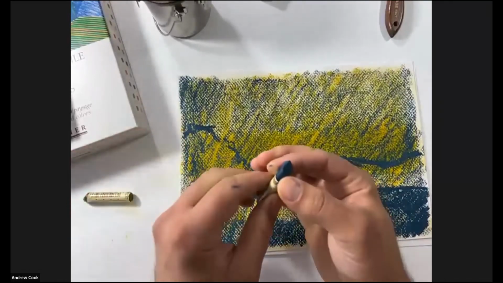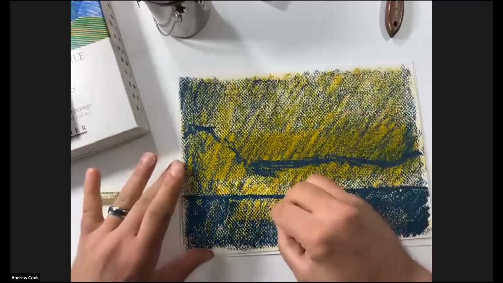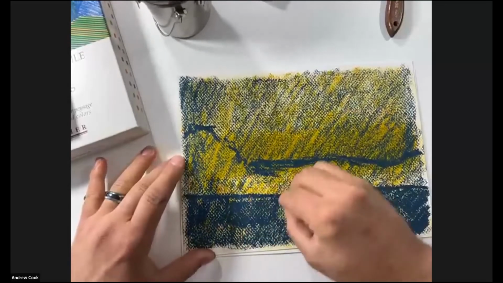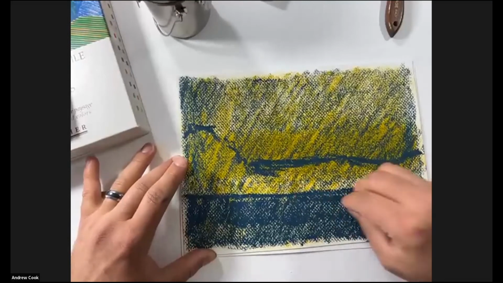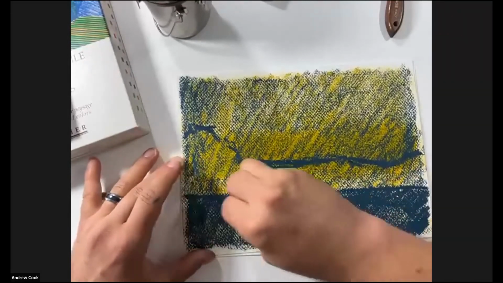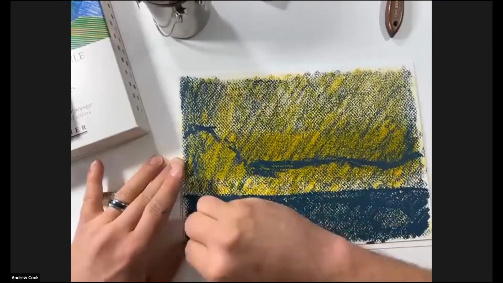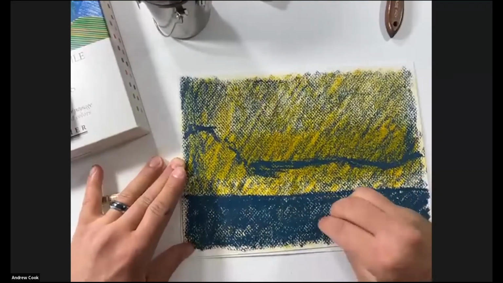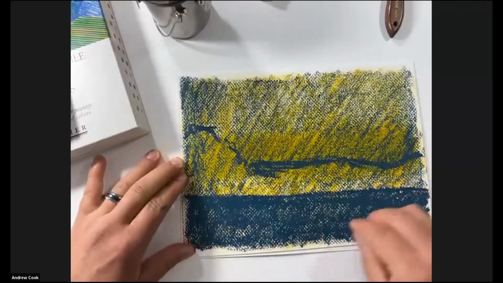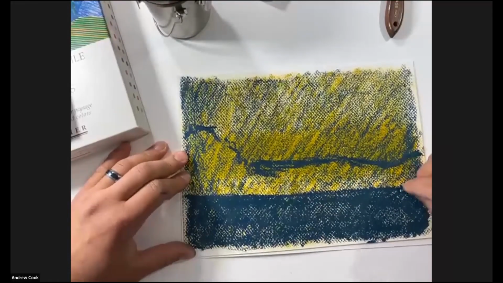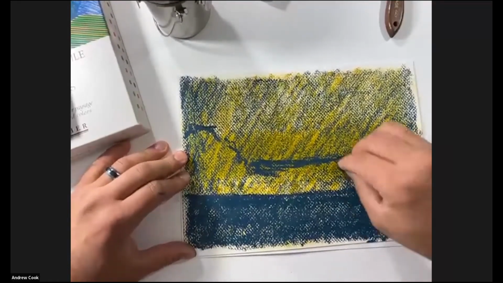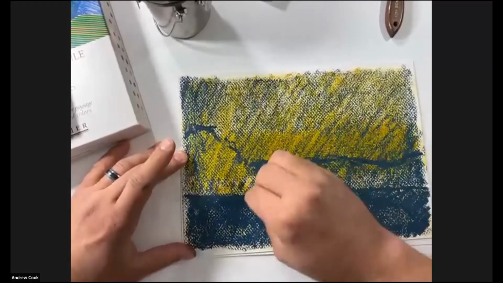And it broke, but that's okay because the pastel works in smaller pieces too. So I'll just use that smaller chunk. You know, sometimes we get these from the store, they might already have a crack in them. That's okay. One pastel can be two pastels. All right, so I got my dark layer down there. I'm going to apply a second lighter layer to that mid-range, just trying to create some value differentiation.